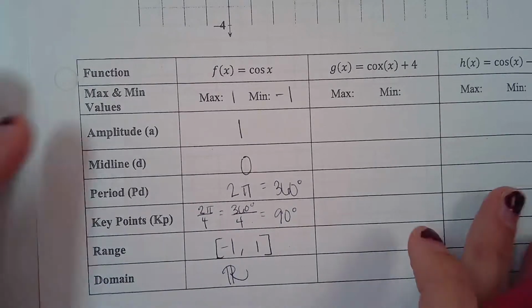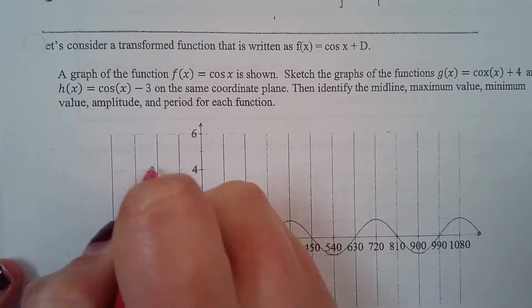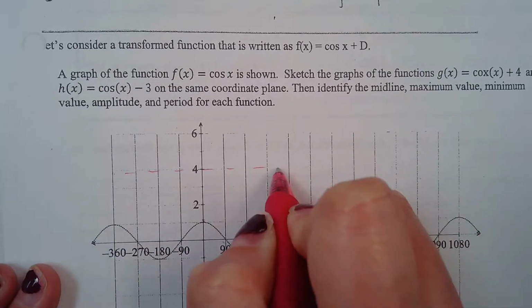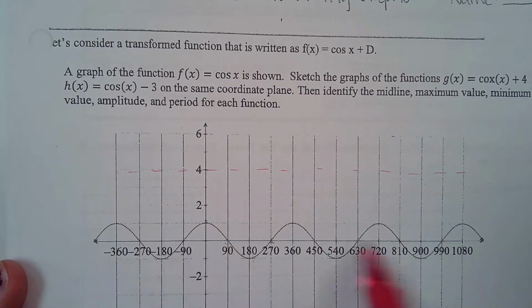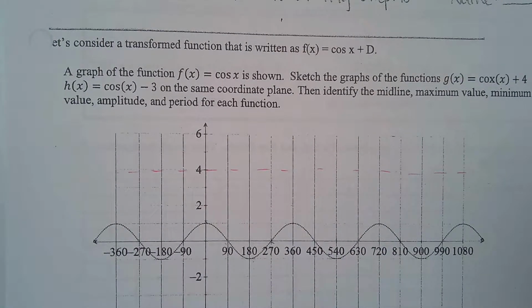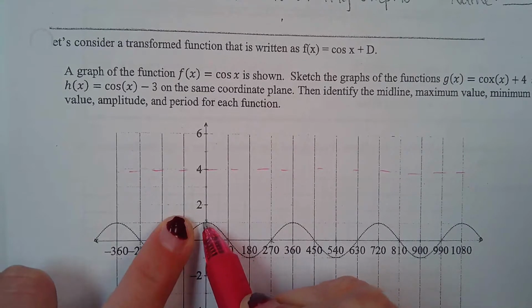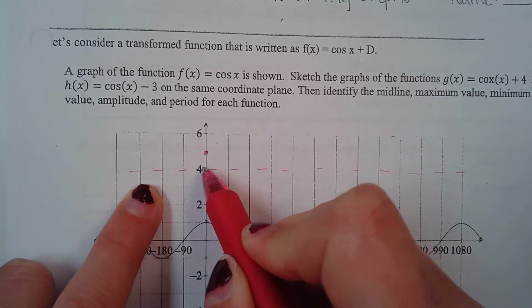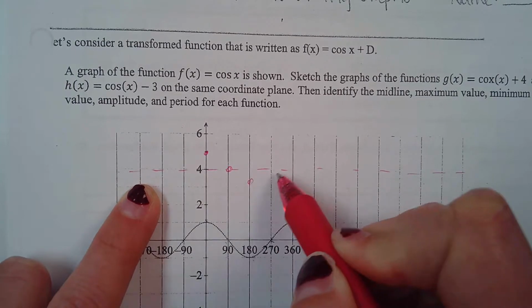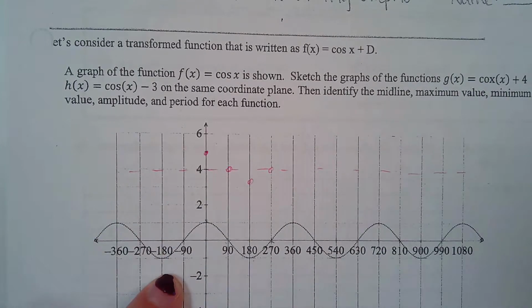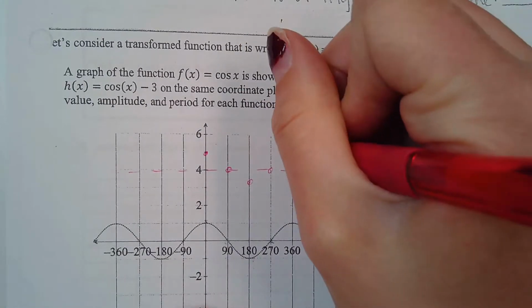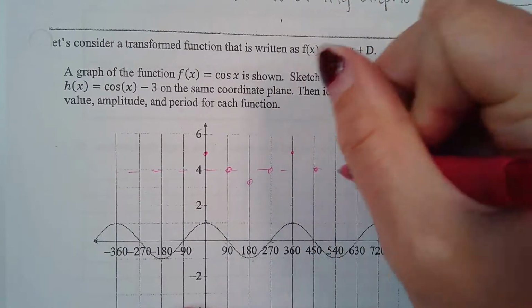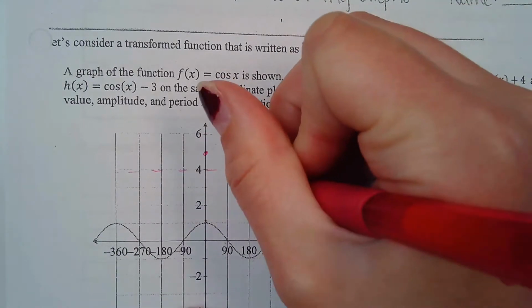The way that I like to do it is go up to 4 and put a dotted line there and just pretend that's your x-axis now. So everything happens around that line instead of the x-axis, right? Instead of starting at 1, we'd start at 5 because you just go up 1 and then to the 0 and then down 1 and then to 0, right? Are we all good with that? So you're still just graphing cosine like normal, but you're centered around 4 instead of 0. These lines are hard to see. Sorry.